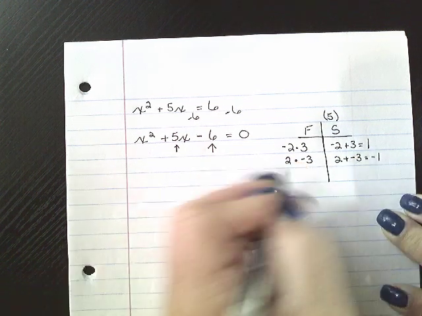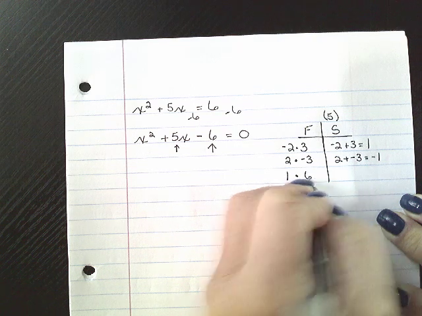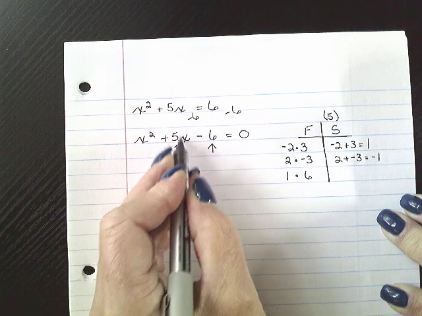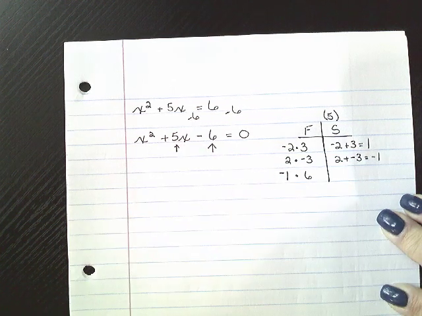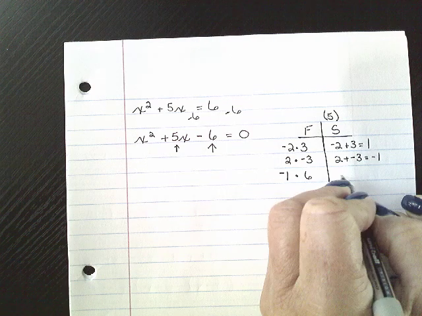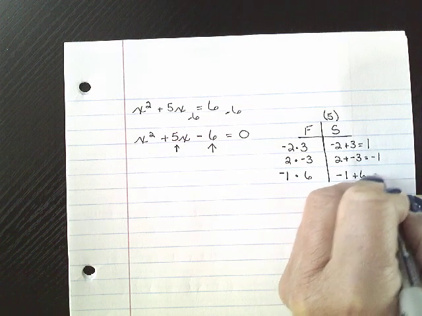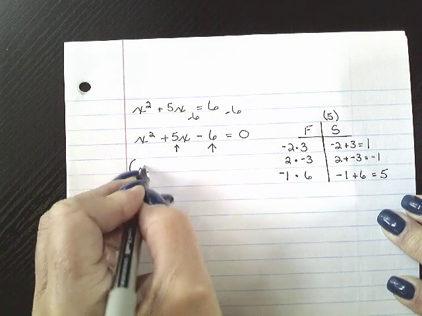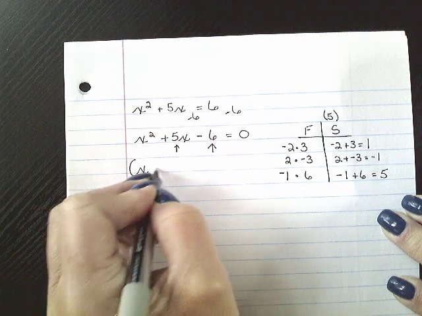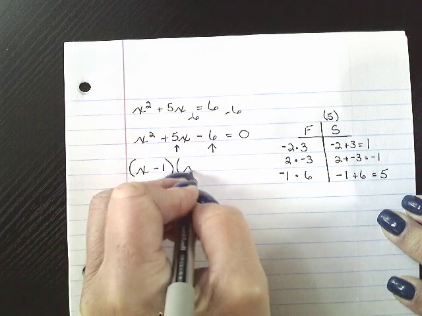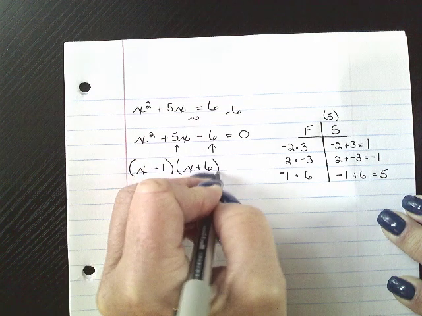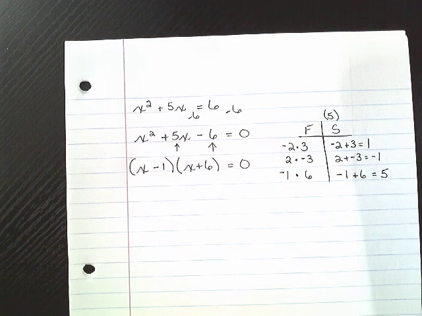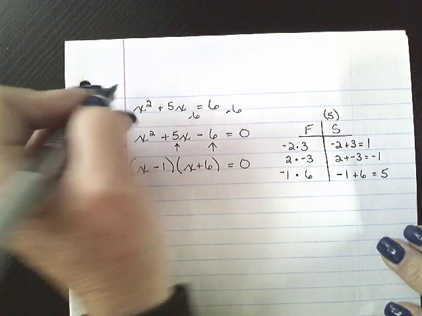So the only other factors we have are 1 times 6, and since we need one of them to be negative, but we need that middle term of 5 to be positive, then that's going to be a negative 1. So negative 1 plus a positive 6 is equal to 5. So we have x minus 1 times x plus 6 equals 0. Now we're solving for this equation, okay? So we're solving the equation by factoring.